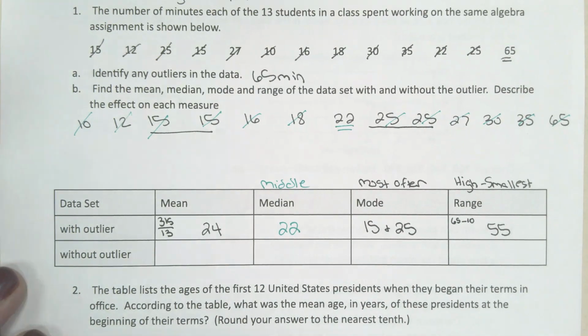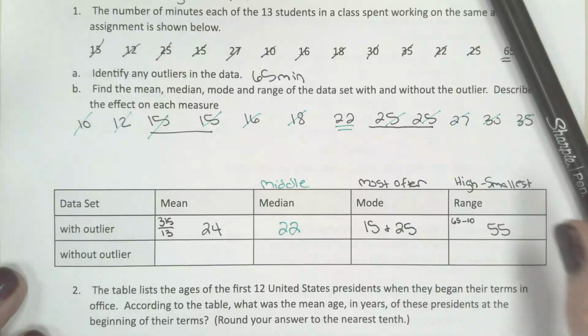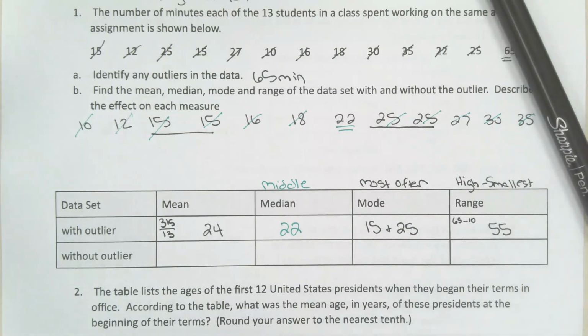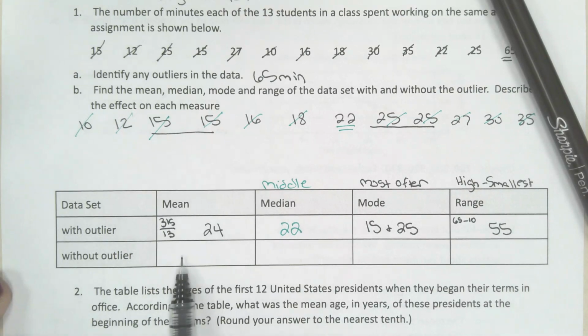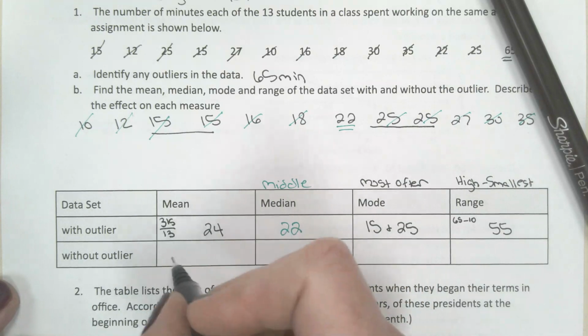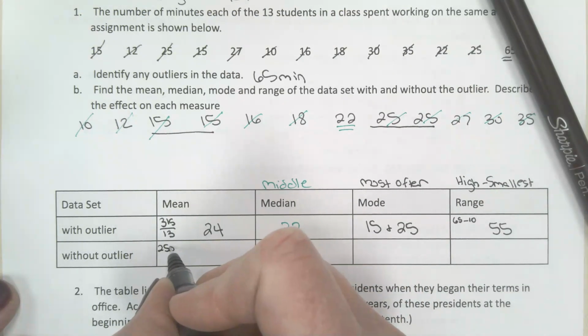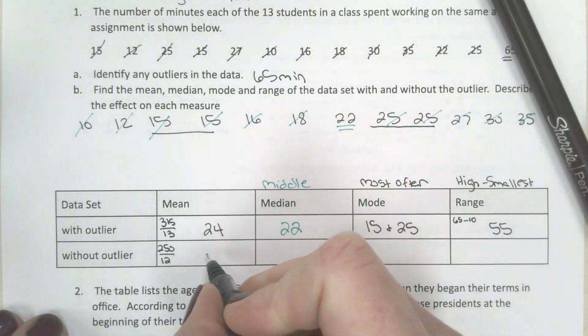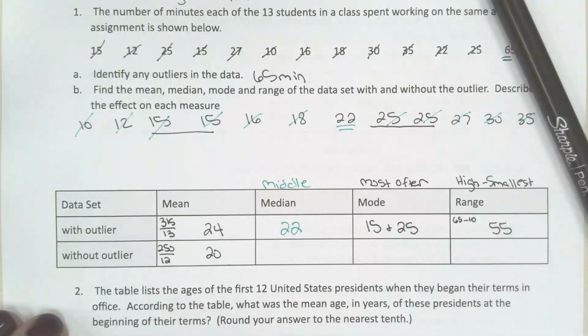Without the outlier, so now it's like we're going to cover it up and pretend it does not exist anymore. Without the outlier, I added them all up and I got 250. But now you should be dividing by 12 because there's only 12 numbers now. And when I divided, I estimated and called that one 20.